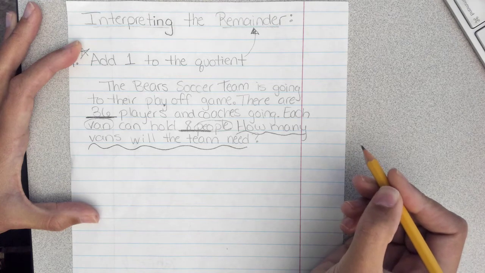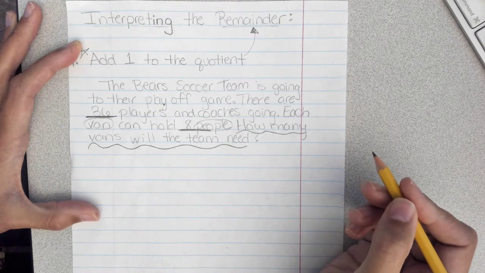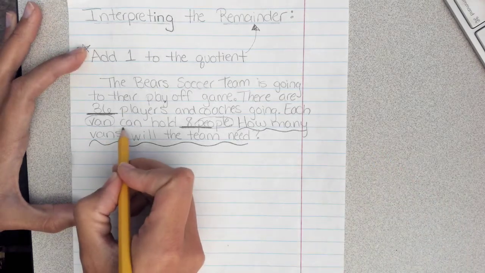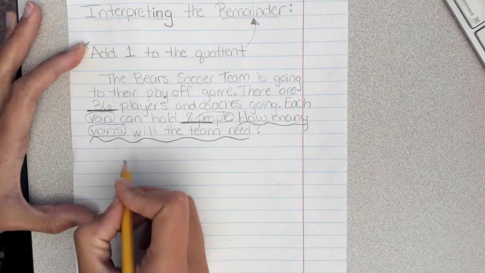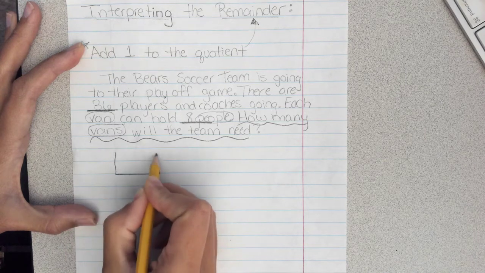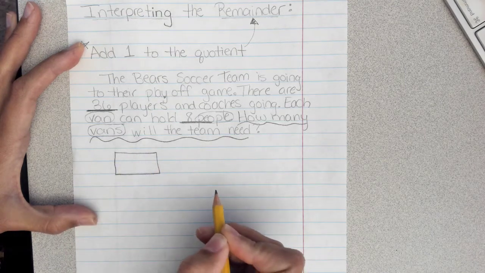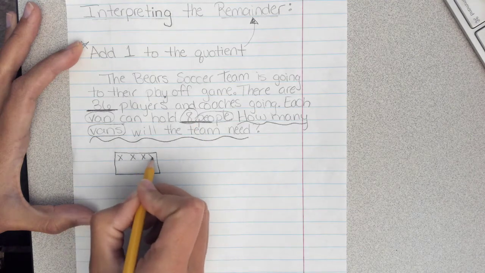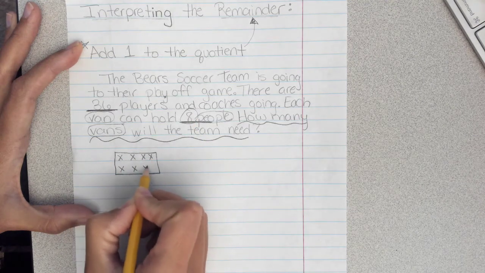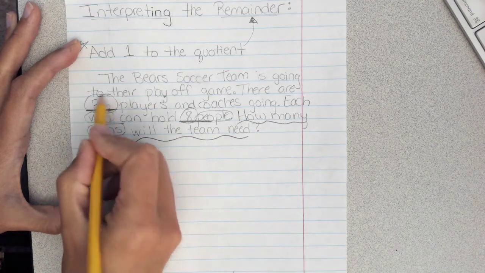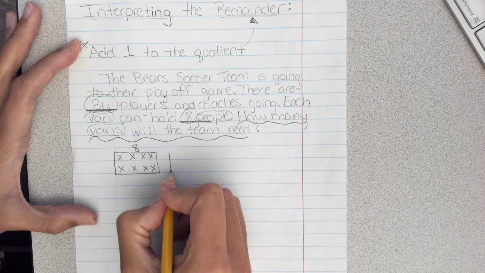The question here is how many vans will the team need? So I'm going to draw a picture of the vans. So I have 1 van. I'm not a very good artist. I'm just going to draw a box. And I'll have 8 people. 1, 2, 3, 4, 5, 6, 7, 8. 8 people. And I'm going to count up all the way until I get to 36.